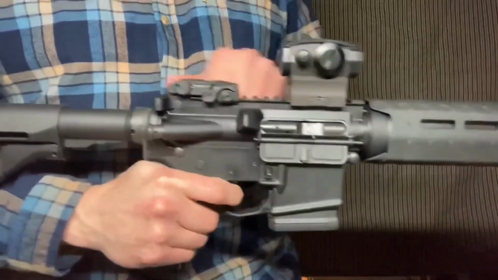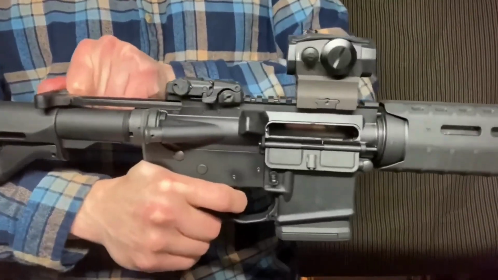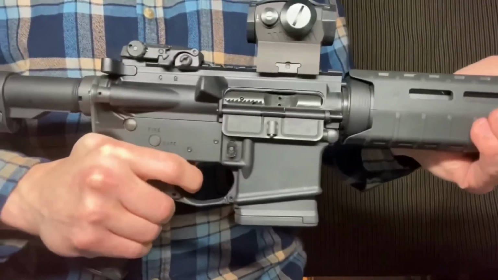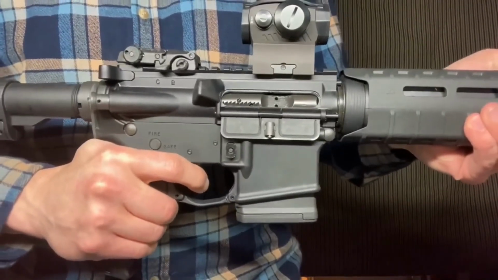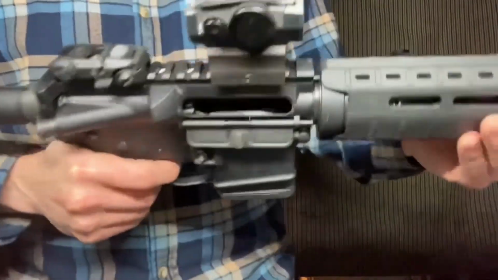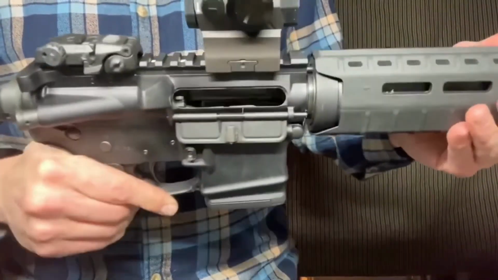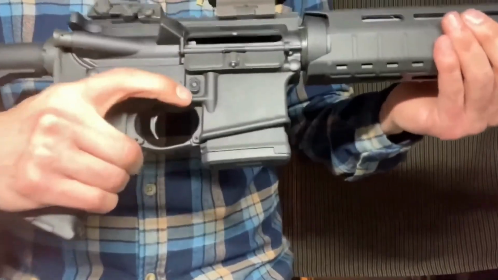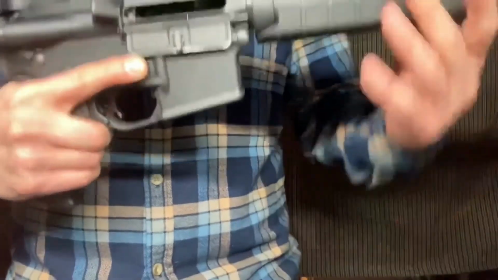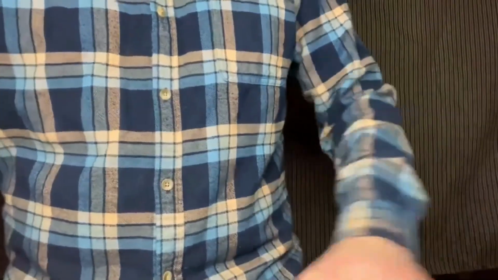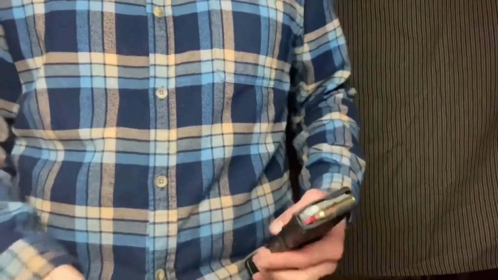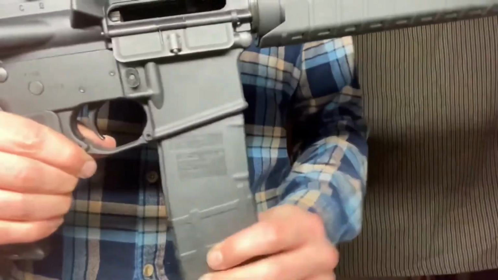Fire. Fire the cycle. Eject the spent round. Strip the next round off the magazine. Trigger resets. Fire again. Once the magazine is empty, the bolt will lock back. You then press this button, which is the magazine release. Drop the magazine free. Grab a fresh magazine. I'm just going to put my dummy round back in there. Insert it into the magazine well.